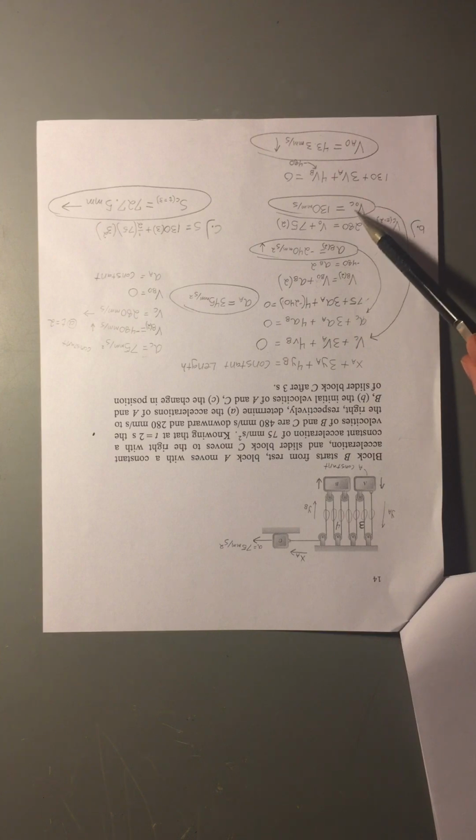And that only leaves us with one unknown, the initial velocity of C, which is what we wanted.